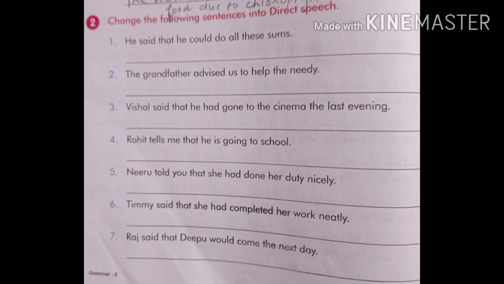Now you have to come to the second. The grandfather advised us to help the needy. So in this you can see that there is an advice which is given by the grandfather. So it is an imperative sentence, because in an imperative sentence हम क्या करते हैं, we talk about the advice or the suggestions or the orders. So it is an advice. So the advice is that help the needy. So this is the portion which will come in the direct speech.